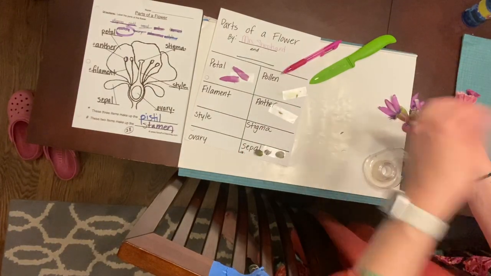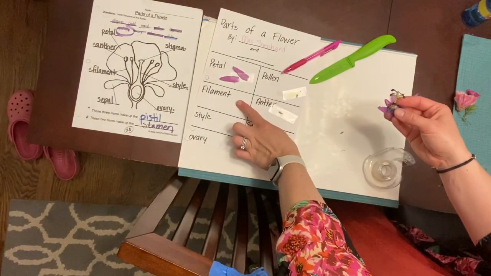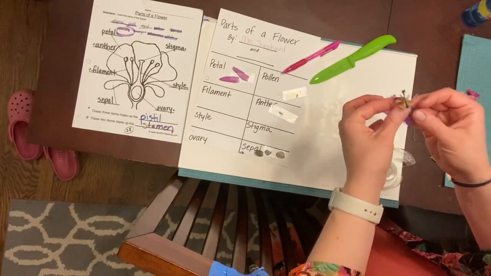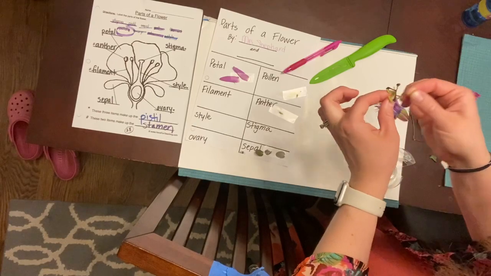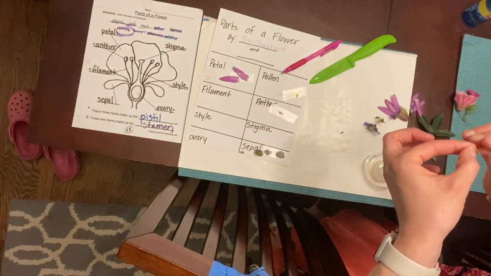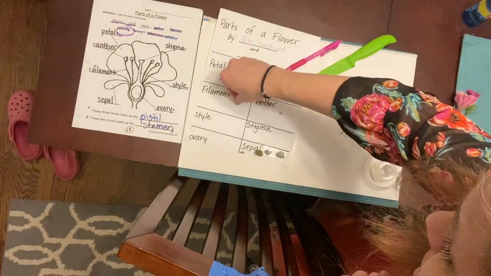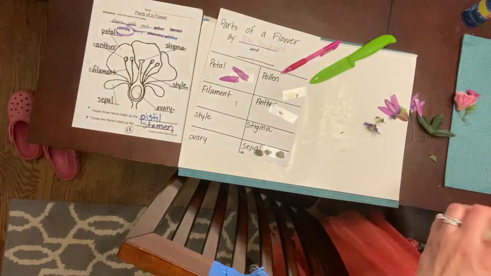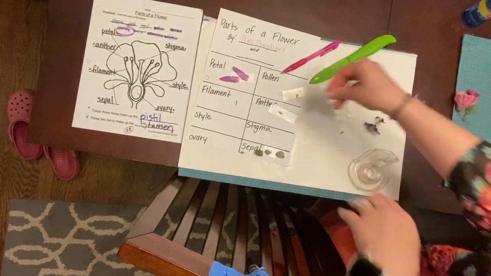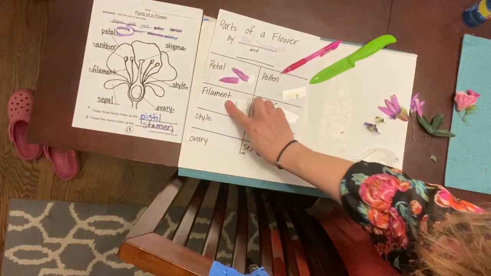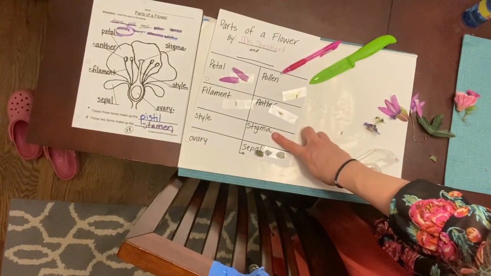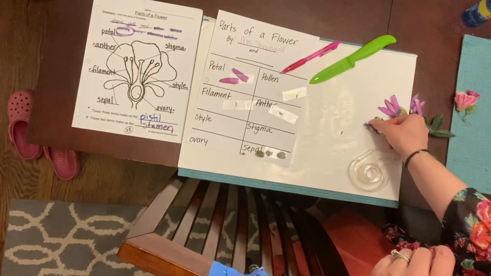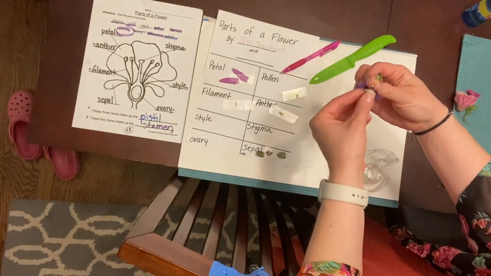And then I need the filament, which is holding up the anther. So on this one, it's not super long. It's so interesting. It's different than other flowers I have done. And I'm going to put it there. So I've done all the parts of the stamen. I have the filament, the anther, and the pollen. So now I need all the parts of the pistil. So that leaves me with the rest.